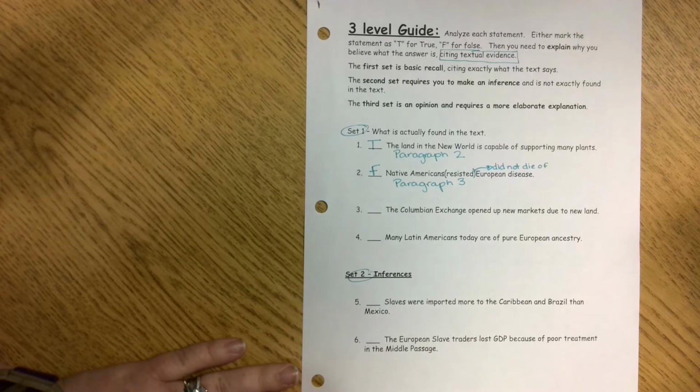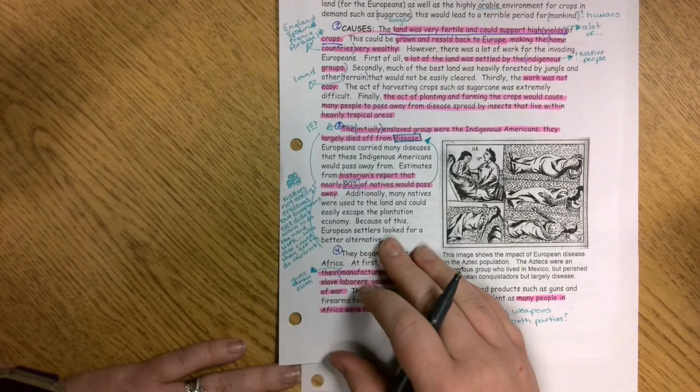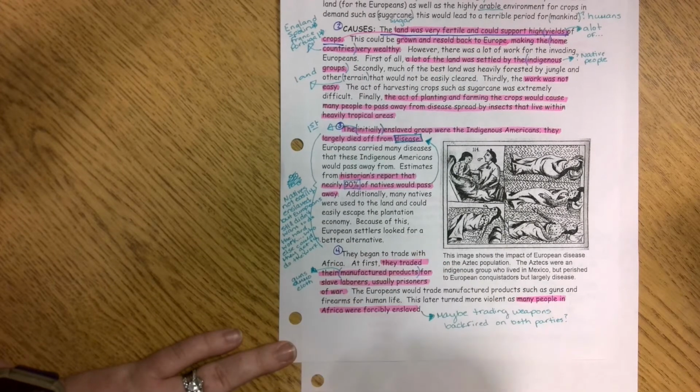All right, let's look at number 3. The Columbian Exchange opened up new markets due to new land. All right, well, if I think about this and I look back at my text, I'm going to just kind of scan it.